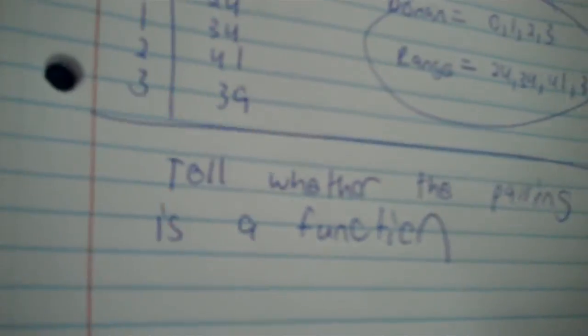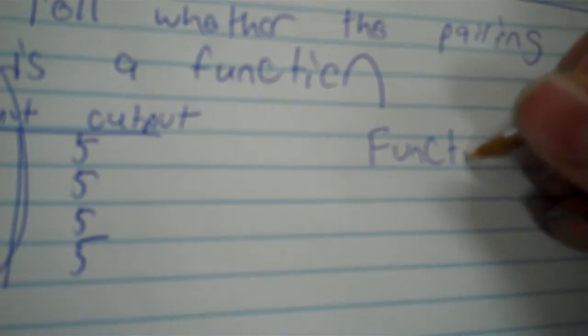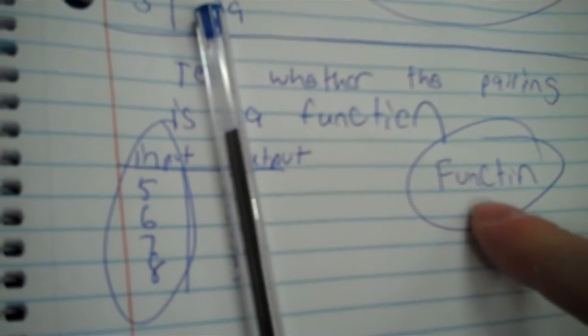Okay, tell whether the pairing is a function. Again, that's function or not a function. Input, output. Input 5, 6, 7, 8. Output 5, 5, 5, 5. Now remember how to determine it. You just worry about the input. You don't care about the output at all. So your input, 5, 6, 7, 8, none of the numbers repeat under the input, so it's a function. I don't care that they repeat under the output. I just can't have them repeat under the input to have a function.